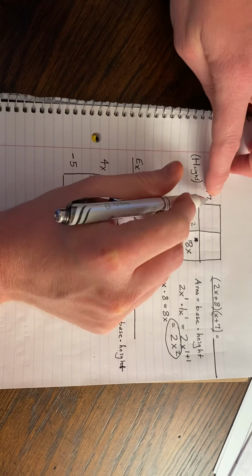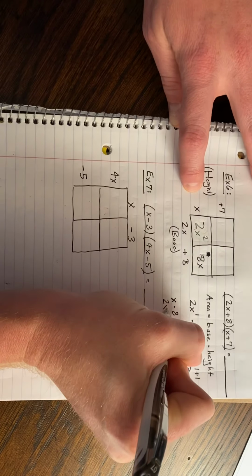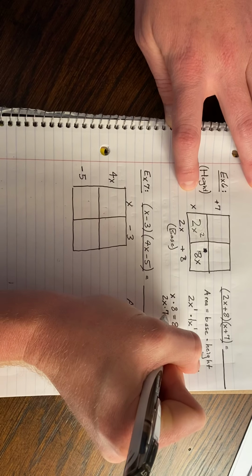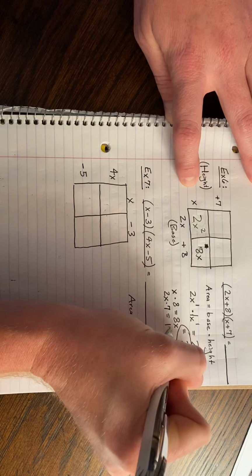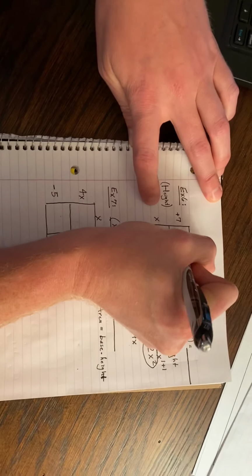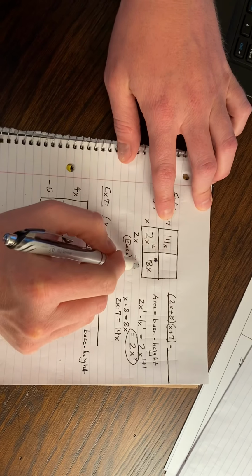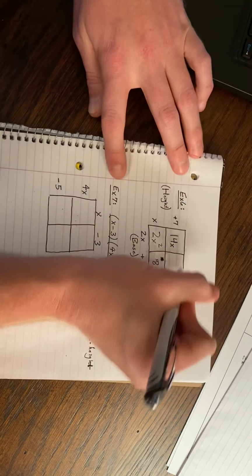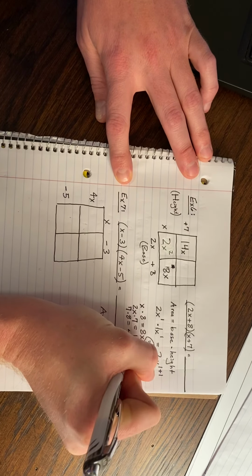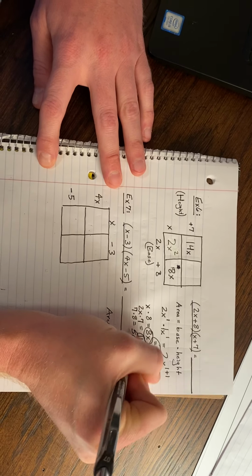Then the 2x times 7, these meet here, so we have 2x times 7. Well, we don't have a variable over here. We can just do 7 times 2 is 14. Bring the x around with it. So 14x. Then we have 7 times 8 right here. So 7 times 8 is 56. So we found all these to put in our boxes.